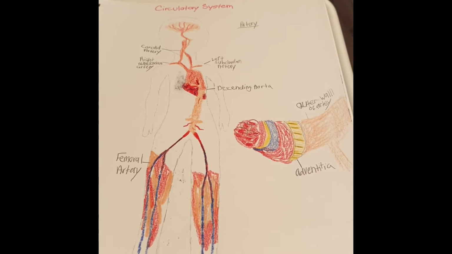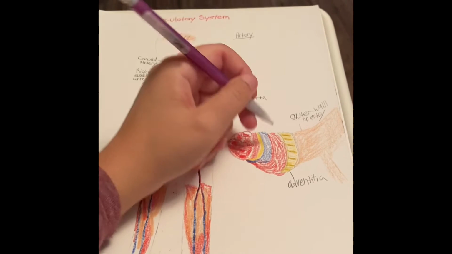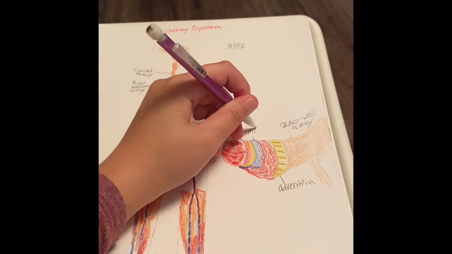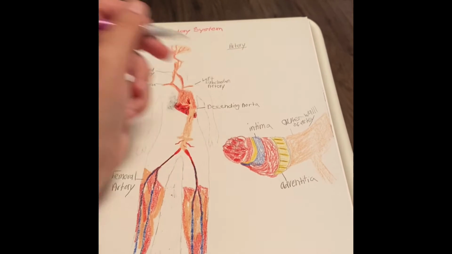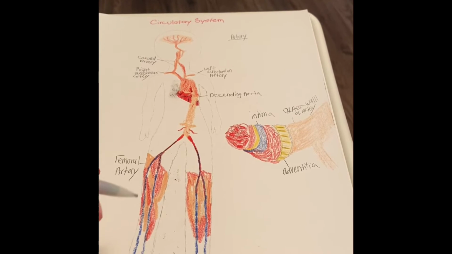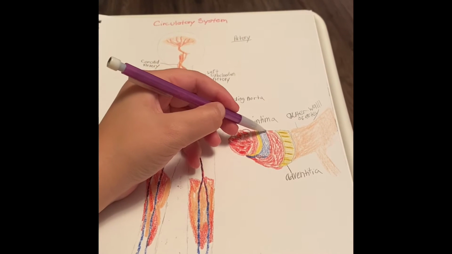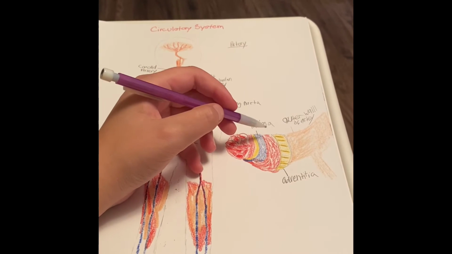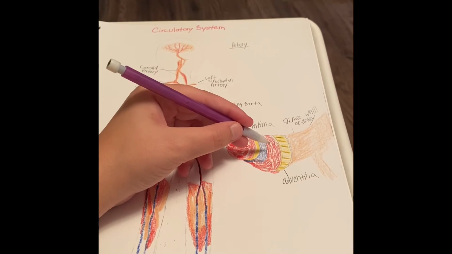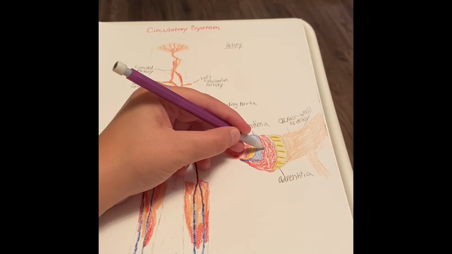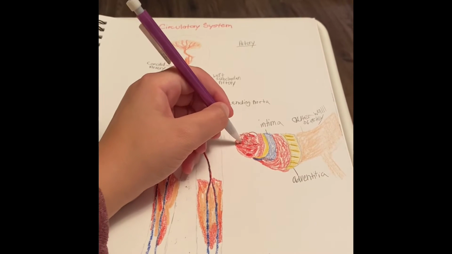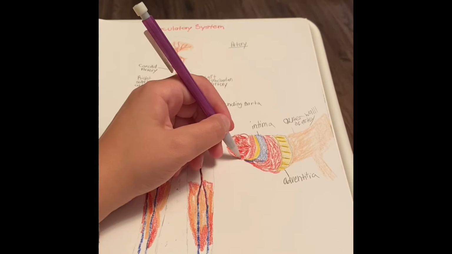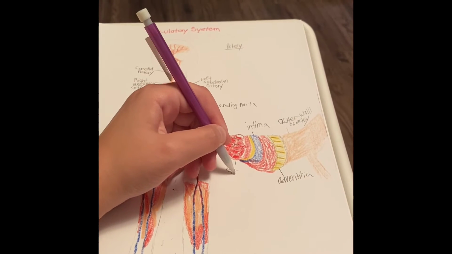And then the intima, okay, that's the blue. The intima, it is the inner layer. So this is an inner layer, okay? And it is lined by a smooth tissue, which is called the endothelium.